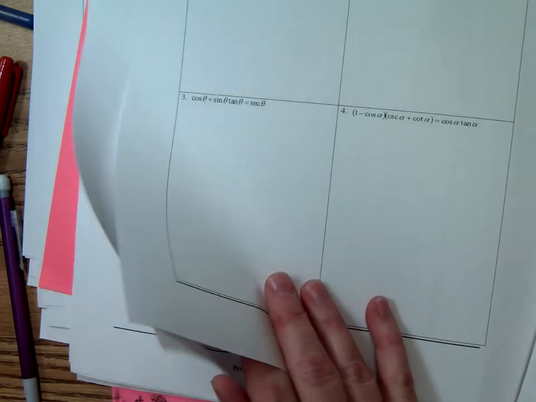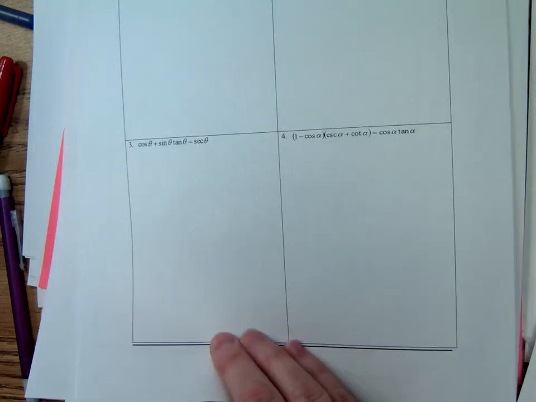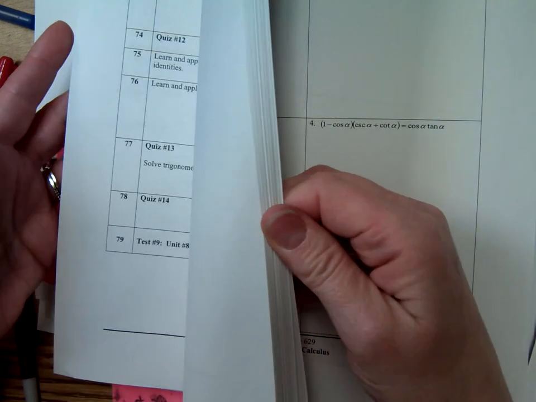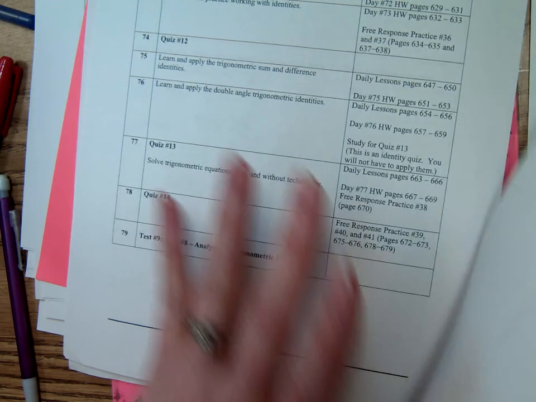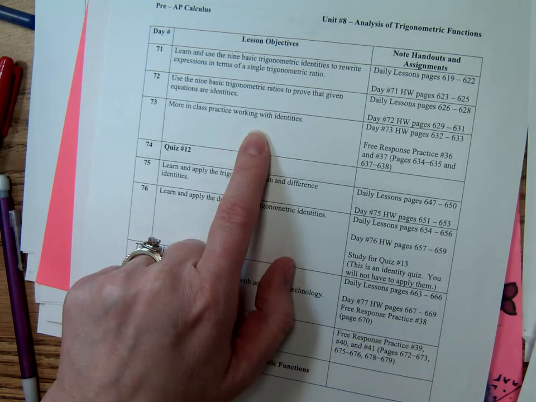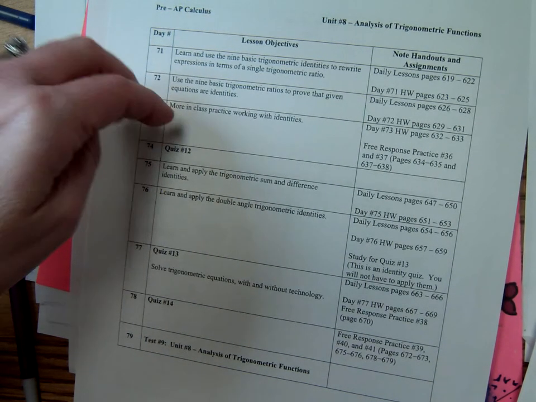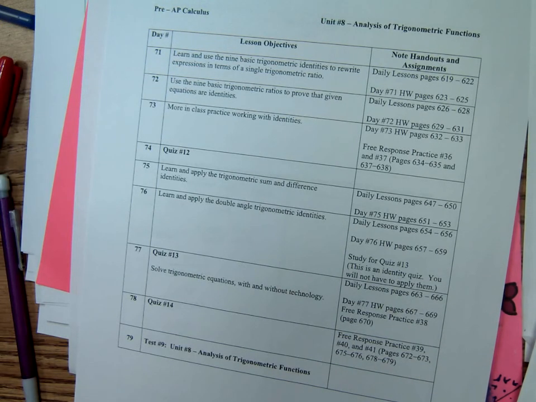Alright, day 72 homework. I think you've got 9 of these. Is there a day 73? Like you practice in class. It says you do day 72 homework, and then just more in-class practice working with identities. So I have some stuff that we'll go over for 72, I have some stuff that we'll do, and then you'll do 73, and then we have a quiz. The quiz will probably be Tuesday. Yes. All right, so there you go.